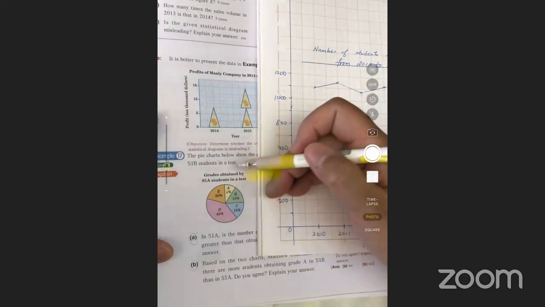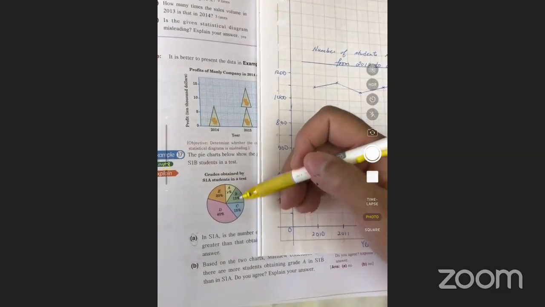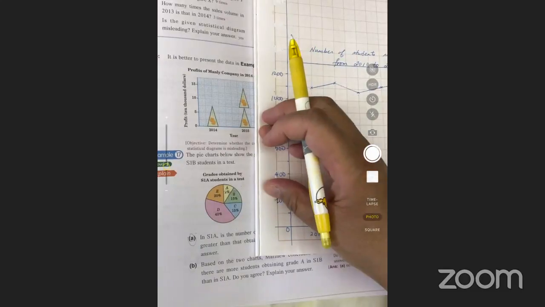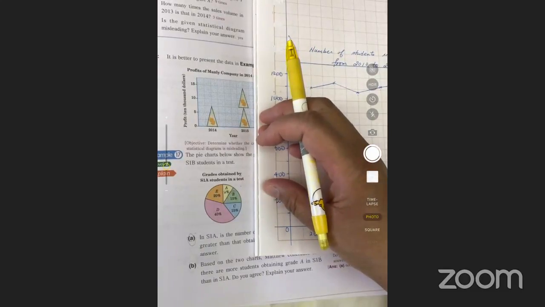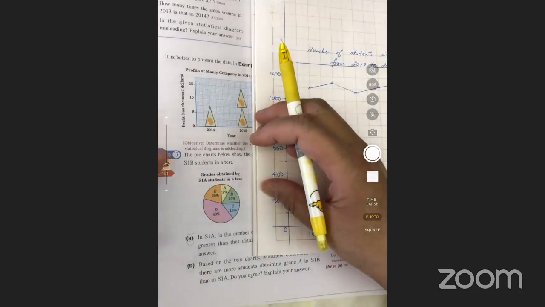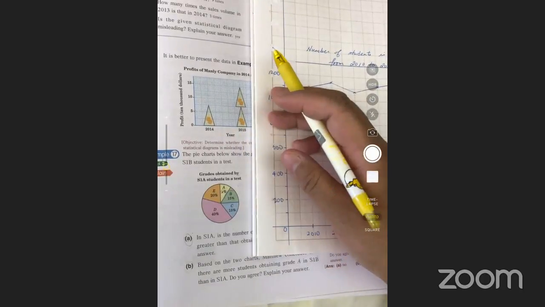For part A, it means you just look at one diagram only. If you just compare within this diagram, if this one is correct, do you think that more students are having grade B? Do you think that? Okay, someone answered yes. Right. Now, how many percent actually is here?